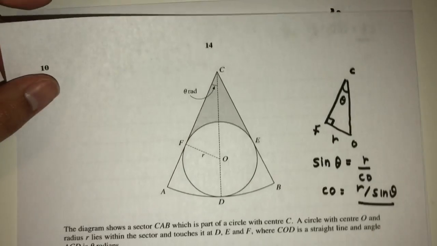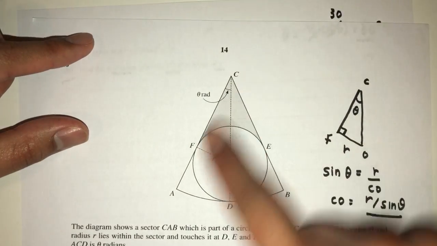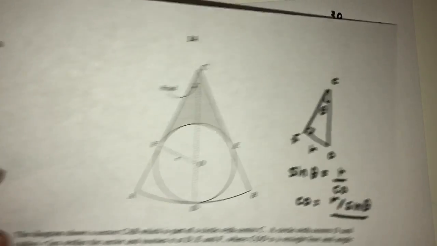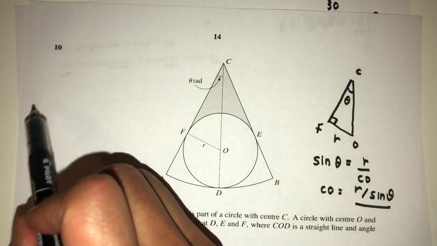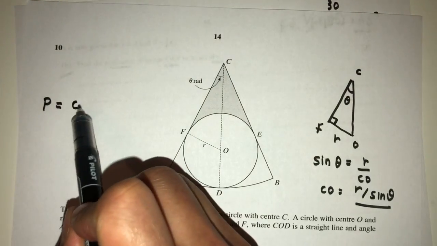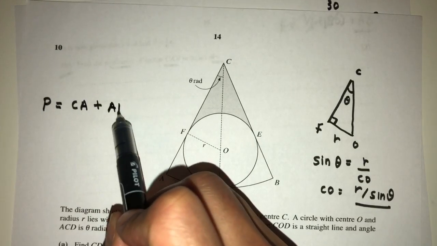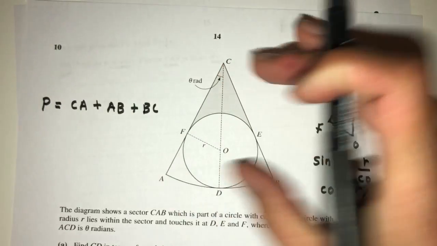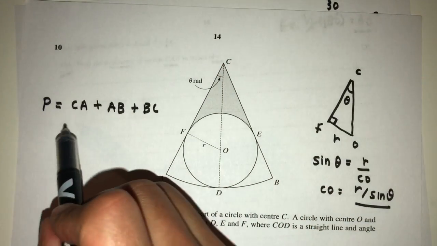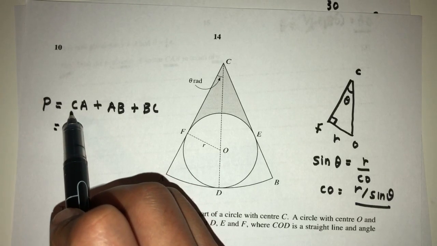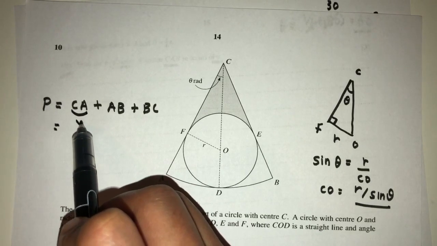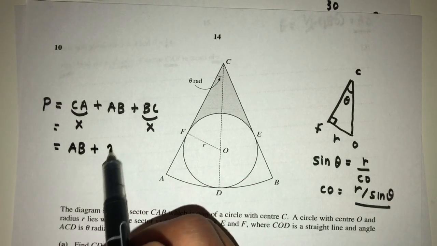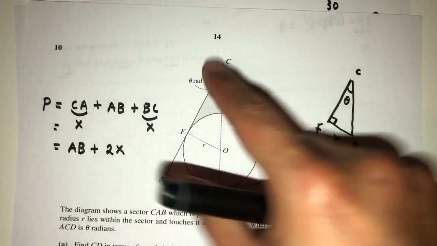Now, what is CAB? C is here, A is here, B is here. So we have to find the perimeter of that shape. That will be CA plus AB plus BC. We know that CA and BC are the same. So let's call this X. This is also X, so it should be AB plus 2X, because these two are the same.